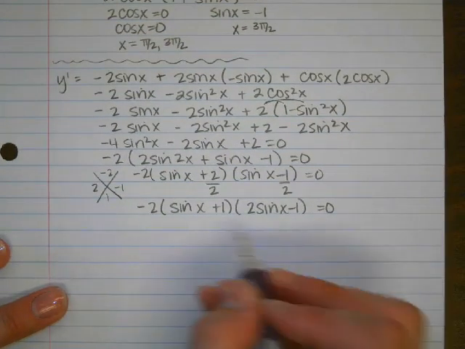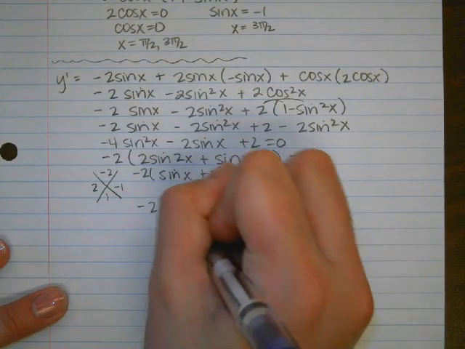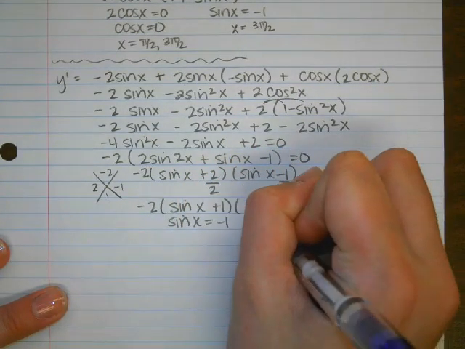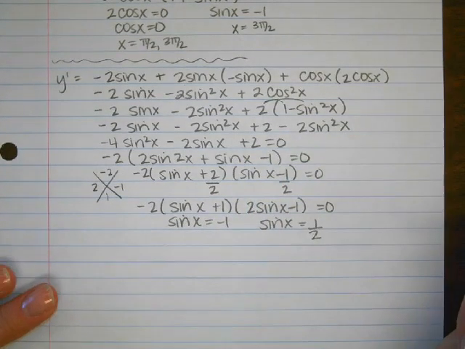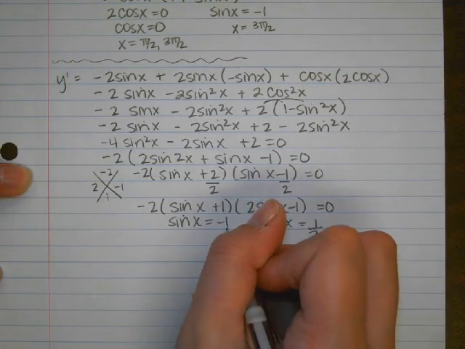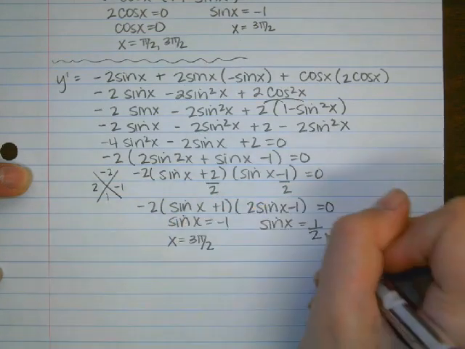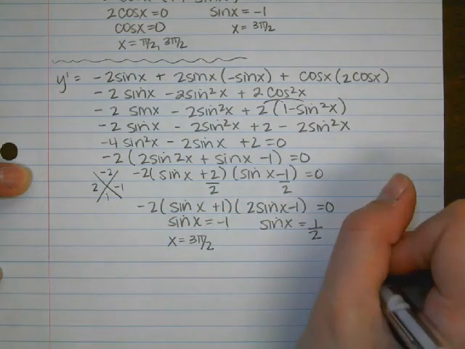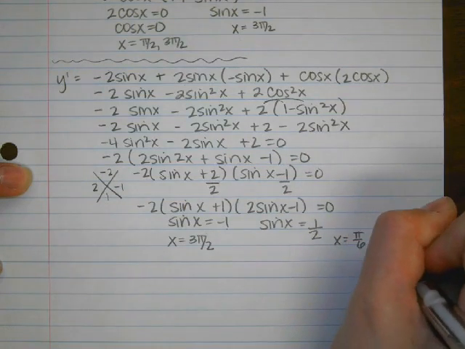And so that means that now I'm ready to actually solve these factors. That gives me sine x equals negative 1 and sine x equals positive 1/2. And so I'm going to go ahead and look on the unit circle and see when I have these values. So the y coordinate equals negative 1 only in one place, and that's at 3 pi halves. The y coordinate equals positive 1/2 in two places, which would be pi over 6 and 5 pi over 6.